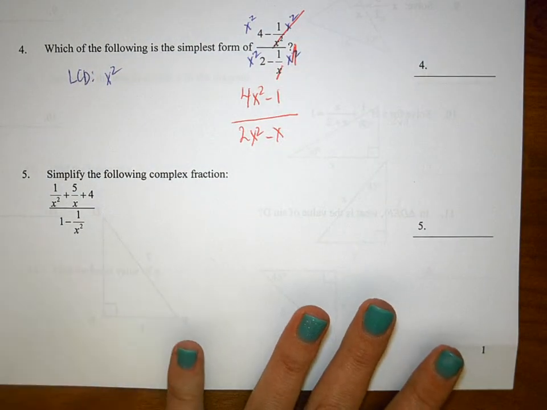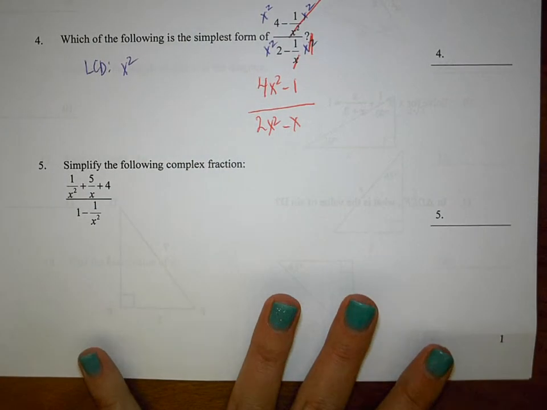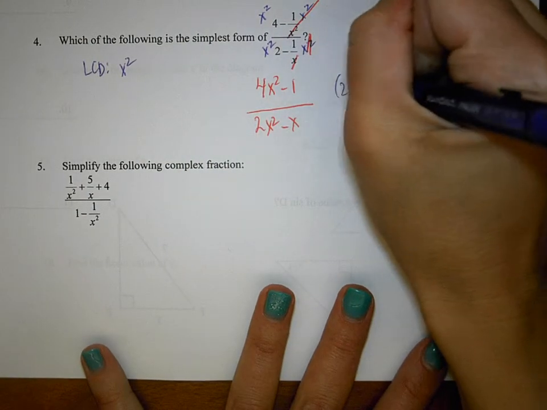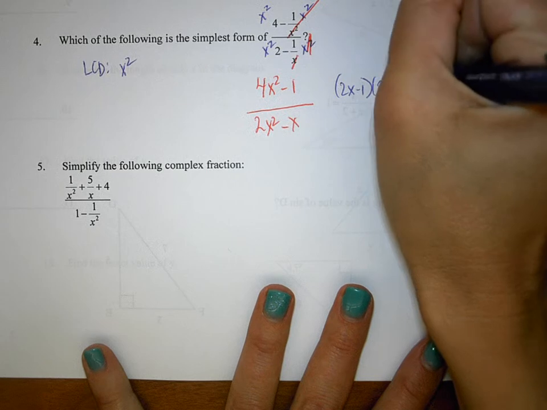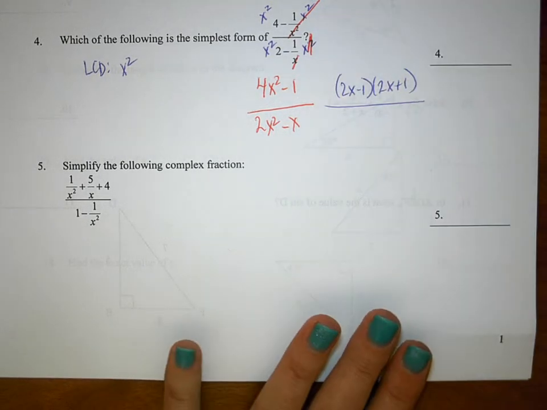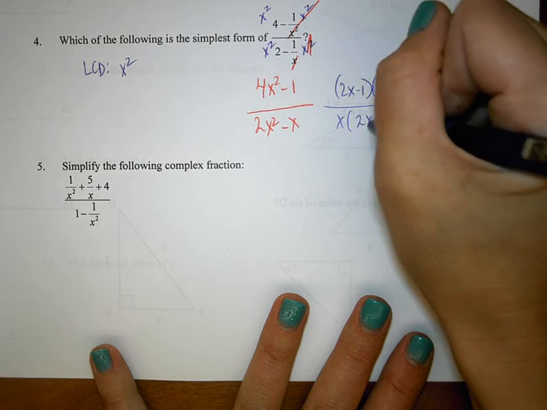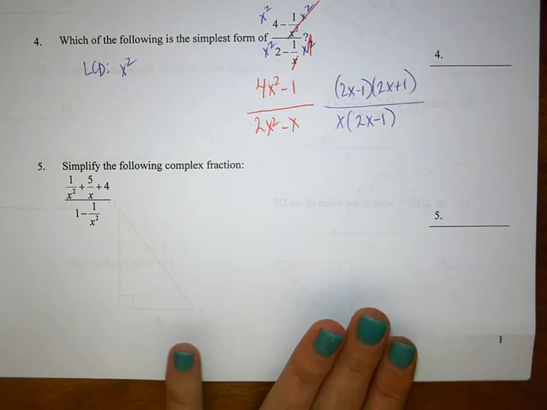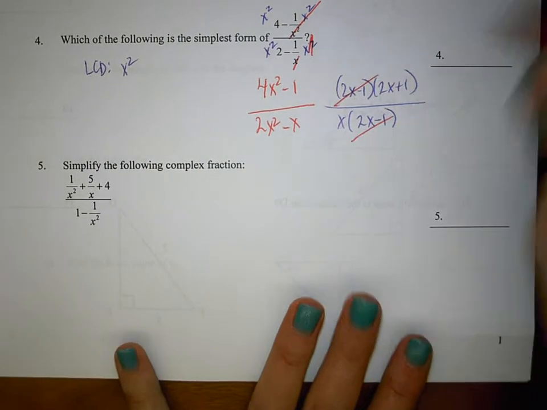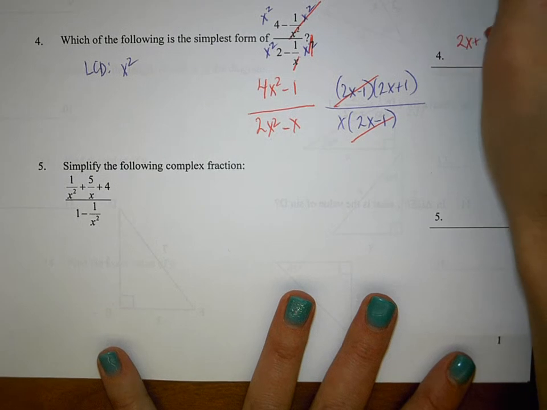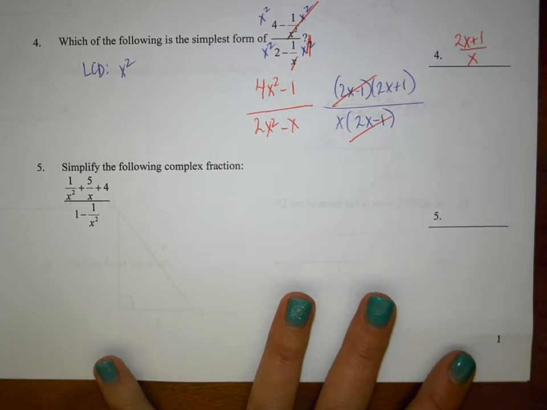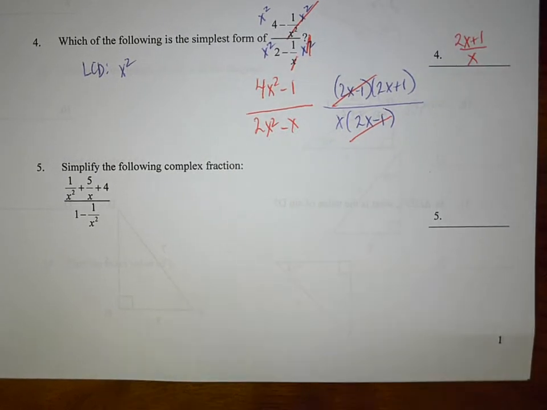Okay, what happens to the top? The difference of squares. Thank you. Very good. 2x minus 1, 2x plus 1. What happens in the denominator? You can take out the x. And we get? 2x minus 2. Okay. These cancel, and there's your answer. 2x plus 1 over x. Questions?